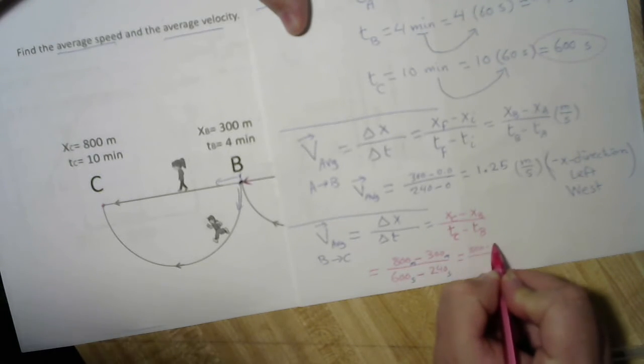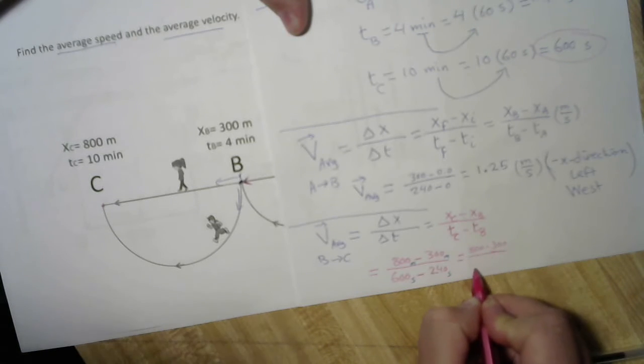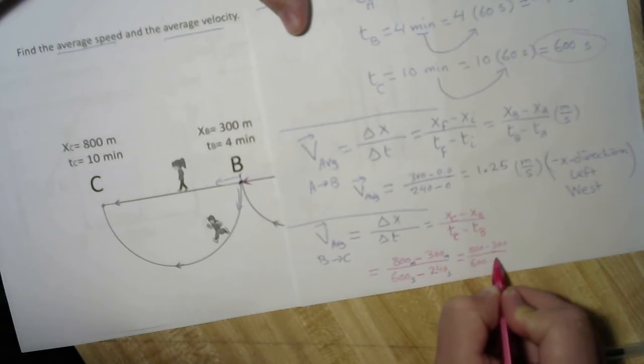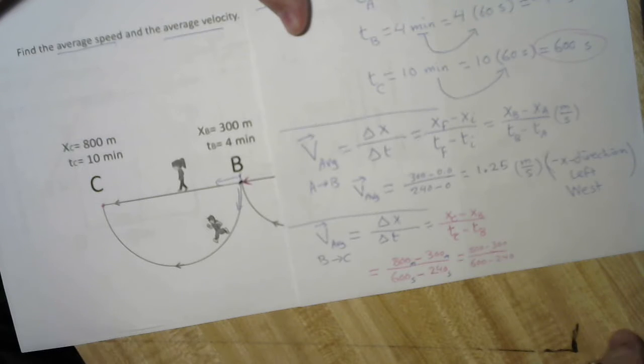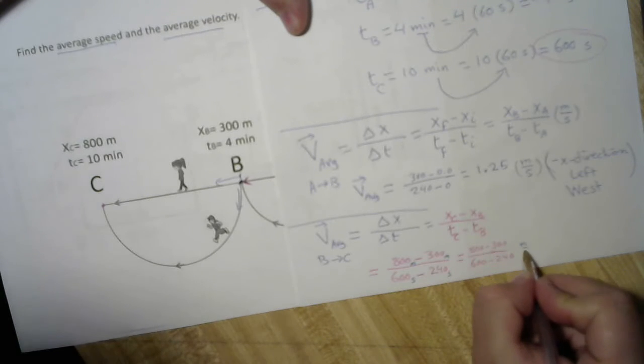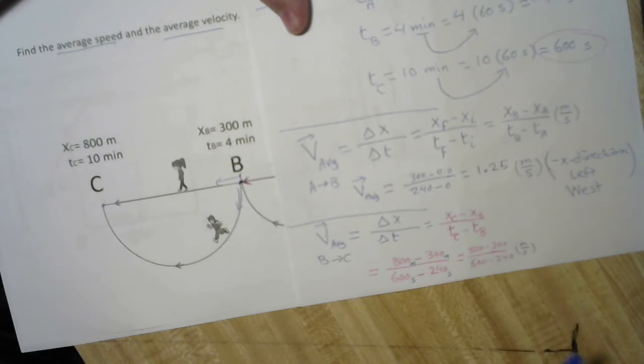Also, I can put them in this way: 800 minus 300 over 600 minus 240, with meters per second on the side.